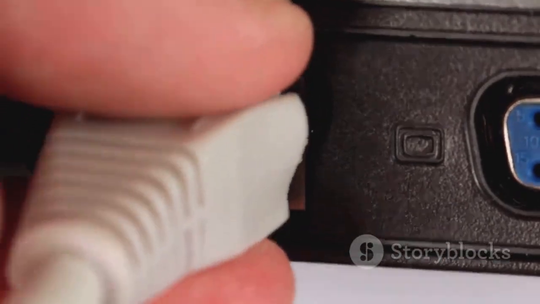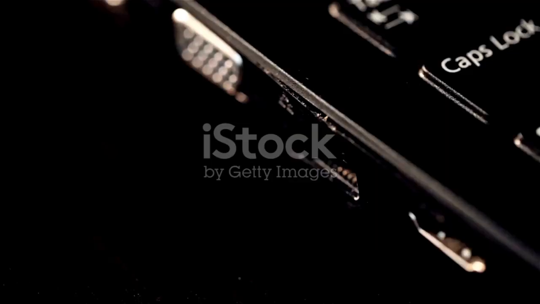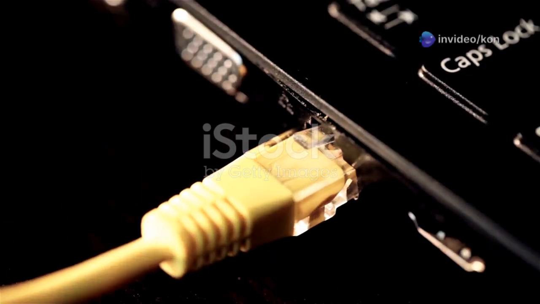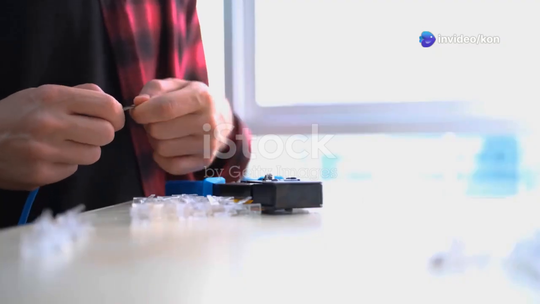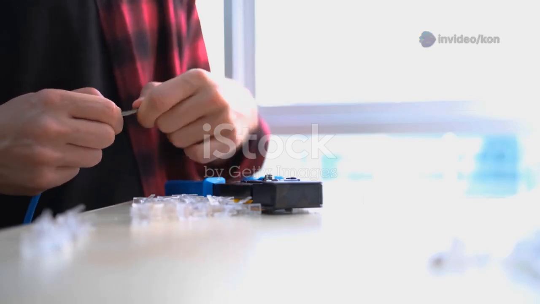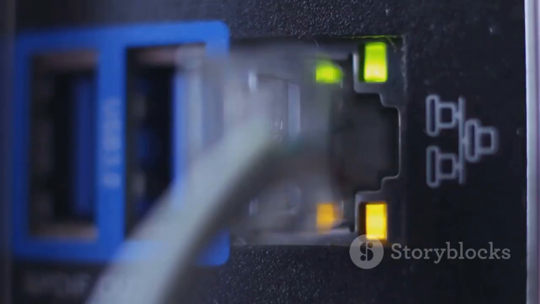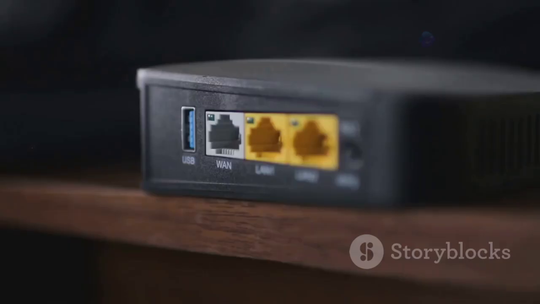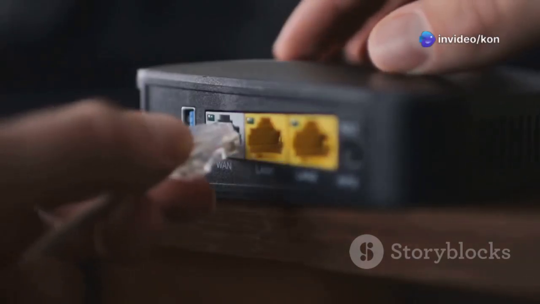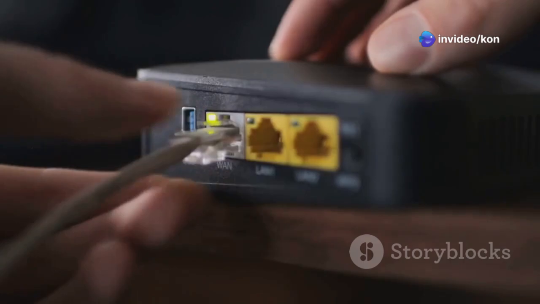Point-to-point connections are the simplest type of network connection. As the name suggests, they involve a direct connection between two devices. This type of connection is often used for short-range communication, such as connecting a printer to a computer. One of the main advantages of point-to-point connections is their simplicity. They are easy to set up and configure, and there is no need for complex networking equipment.